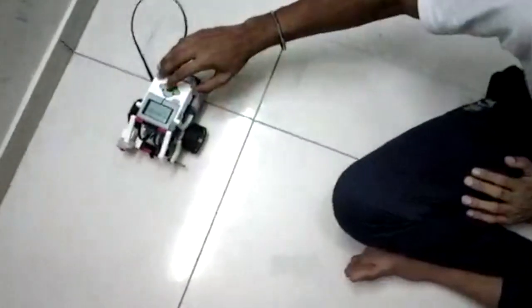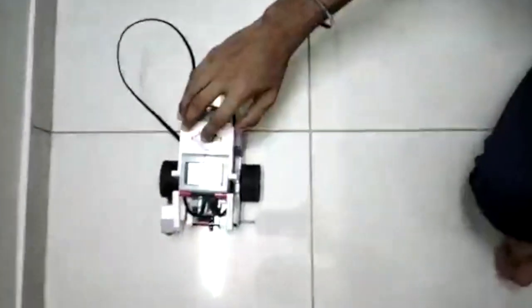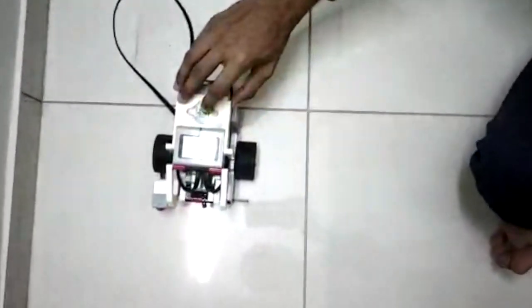This button is programmed, so when I press the button, it goes to a specific location and comes back.